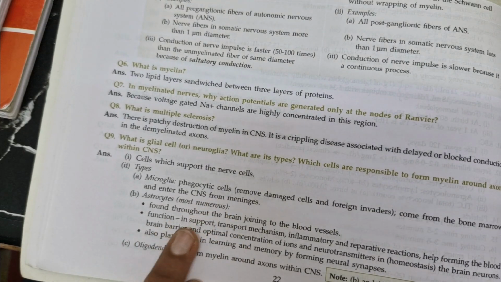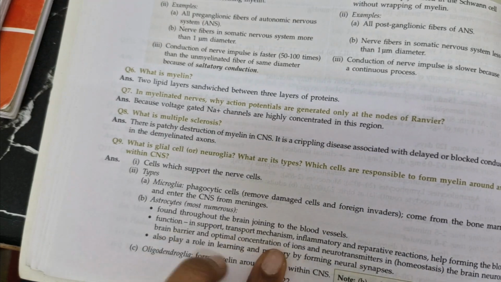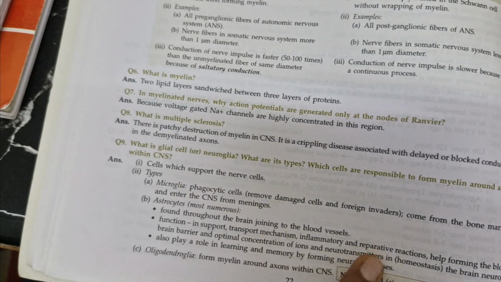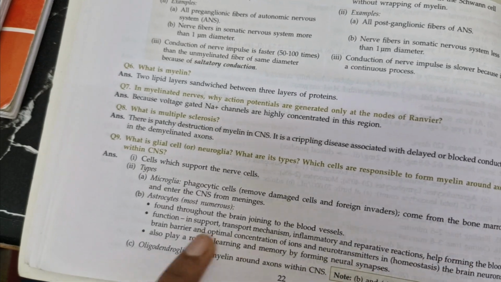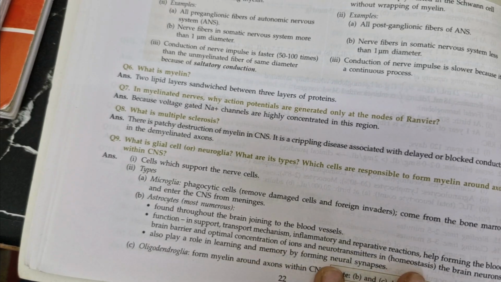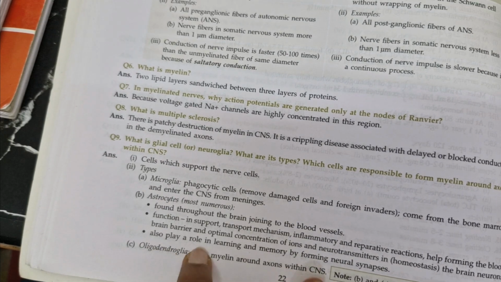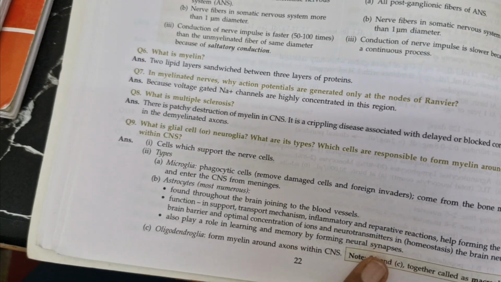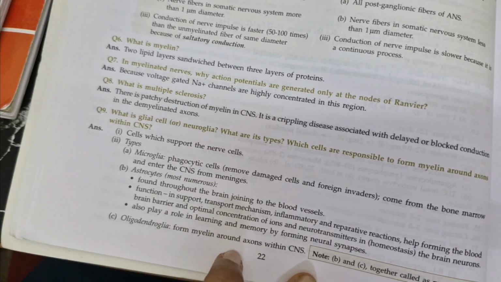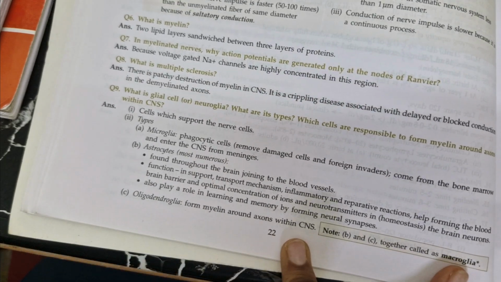Astrocytes are the most numerous, found throughout the brain, joining the blood vessels. Function: supports transport mechanisms, inflammatory and reparative responses, and helps in forming the blood-brain barrier. It maintains optimal concentration of ions and neurotransmitters, maintains homeostasis in the brain neurons, and plays an important role in learning and memory by forming the neuronal synapses. Oligodendrocytes form myelin around the axons within the CNS. Note: astrocytes and oligodendrocytes together are called macroglial cells.